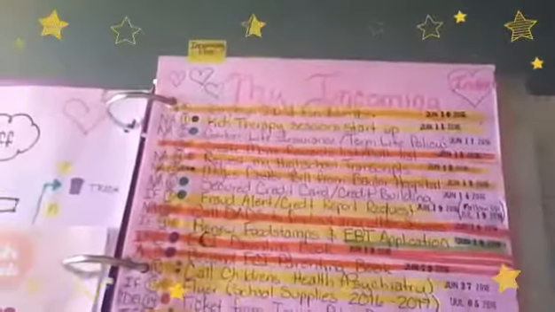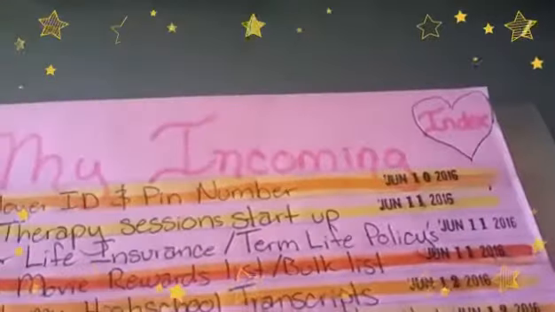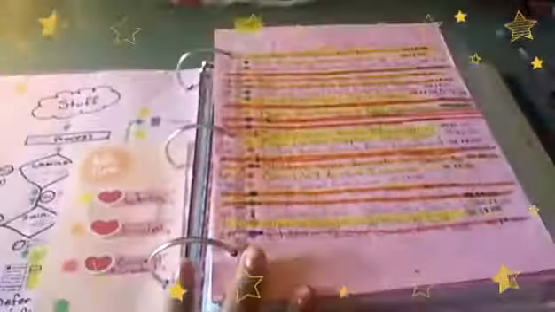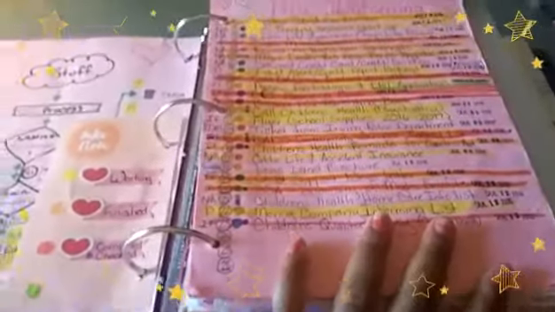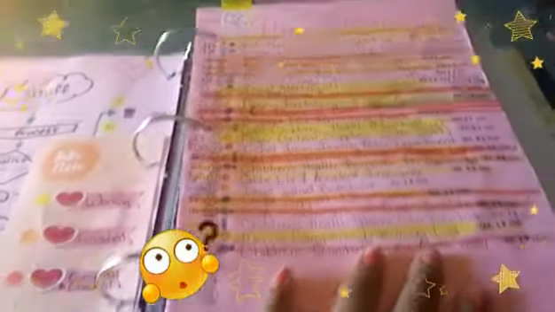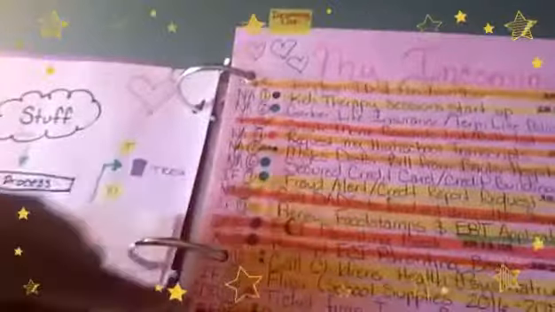So this is my incoming list index. Now I have an index for every single thing that comes in, and if you notice, I didn't start doing this system until about June 10th, which I love the fact that I'm doing it now because it really has helped me. So just writing everything that comes in, no matter what, so that nothing gets lost. Everything is right here. Now, basically, what I have over here is what I'm going to be doing with it.